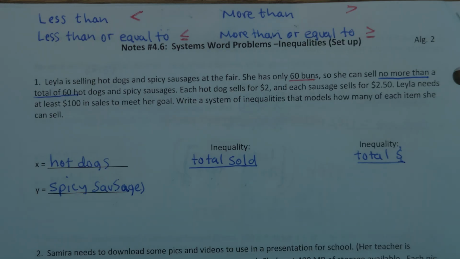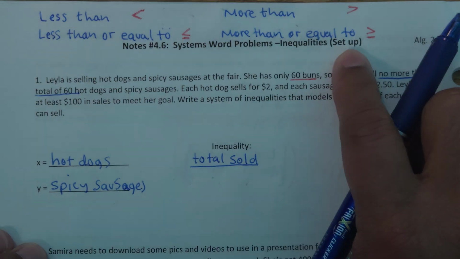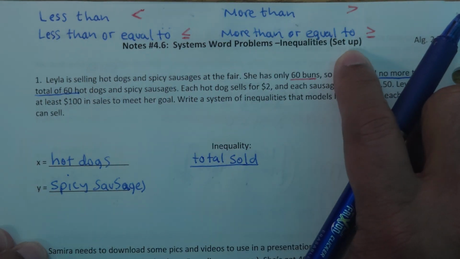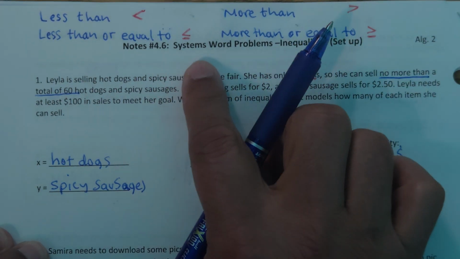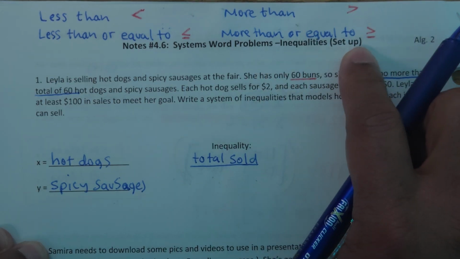In this video lesson, you will learn how to solve systems word problems. Well, not solve, but you're going to set up inequalities today. We'll do solving in another lesson. So systems, word problems, inequalities, we're going to set them up.